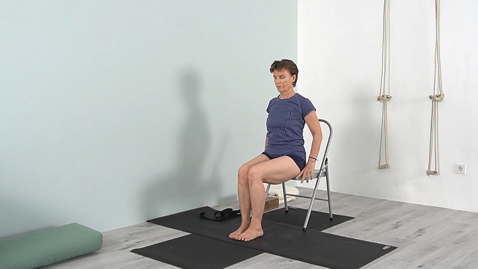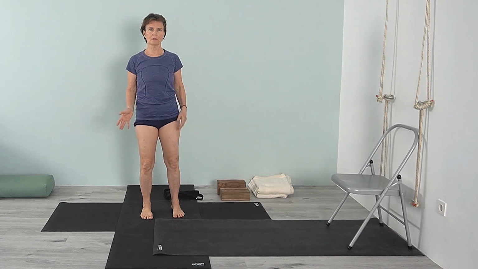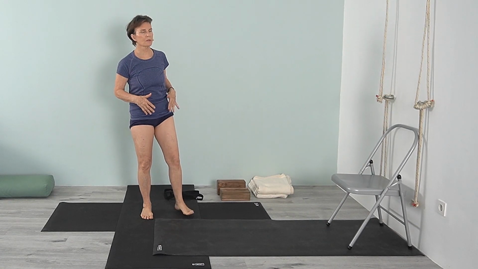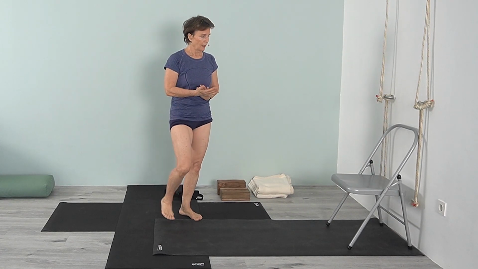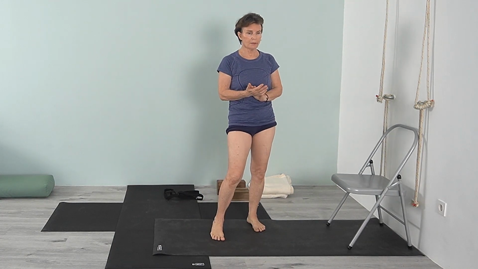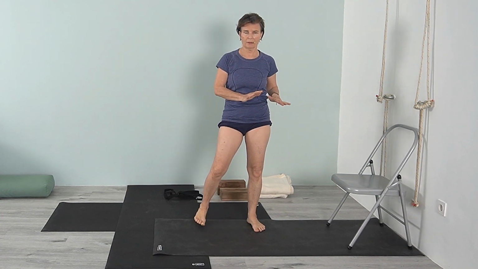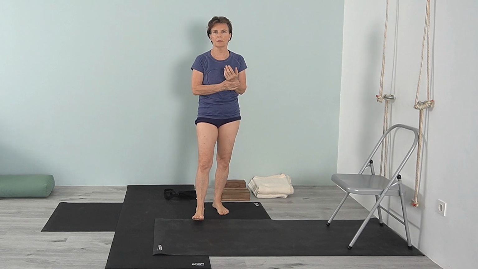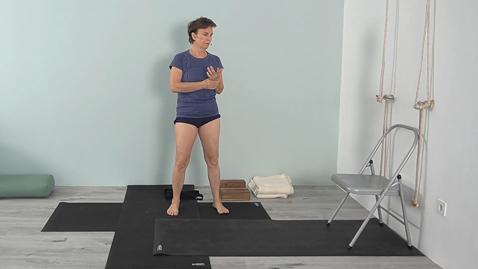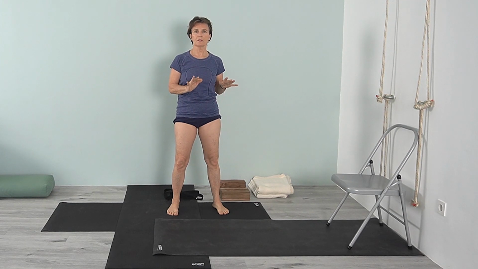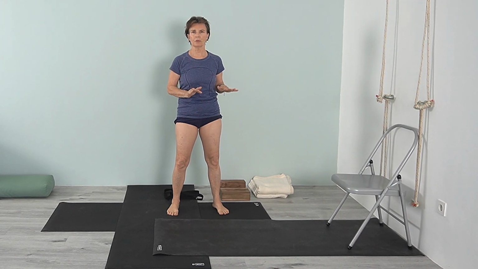And then release. Okay, so now we're taking the chair to the wall. We're going to use the support of the wall with the chair, and we're going to do a little bit more weight bearing. So if you have really, really painful wrists, just watch that you don't put too much pressure on your wrists. If this part is not going to be good for you, you can just remember that when you start feeling better, this is a way that you can practice.